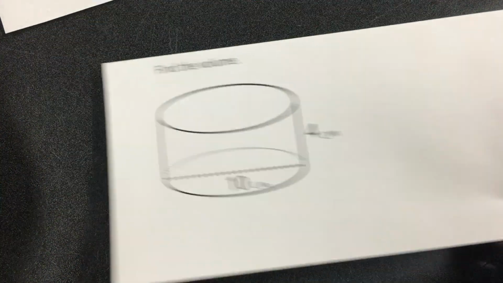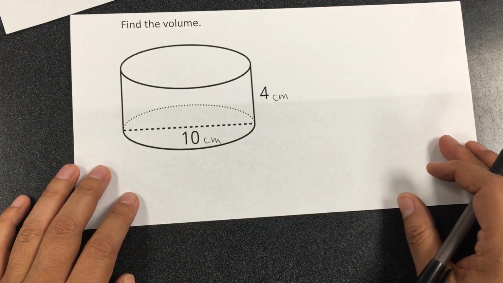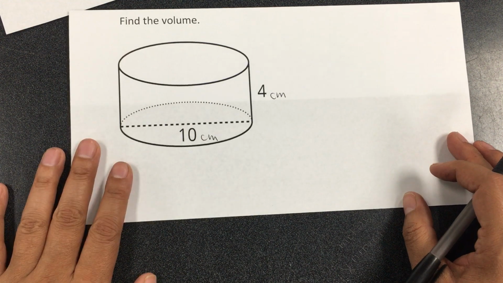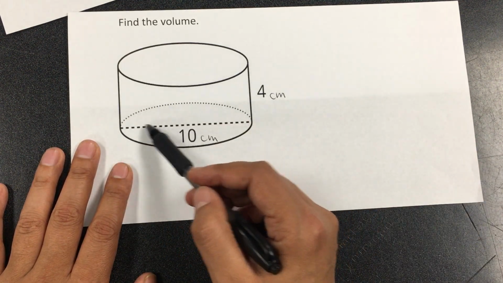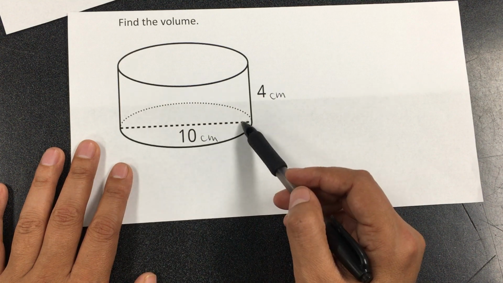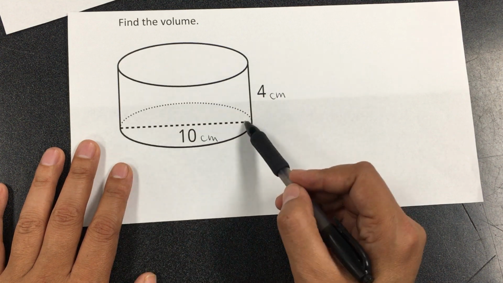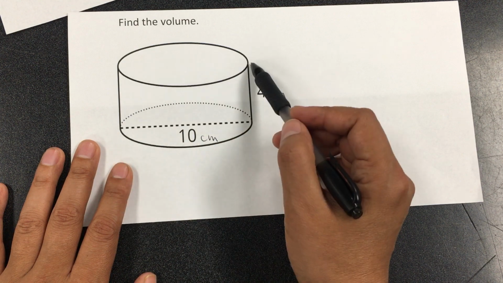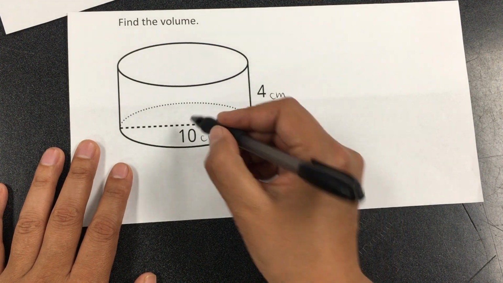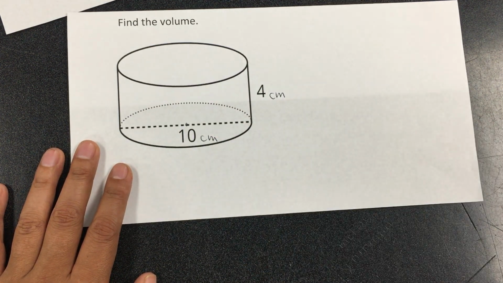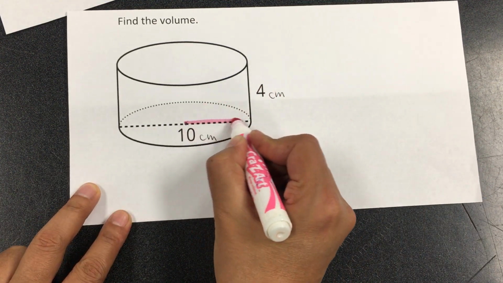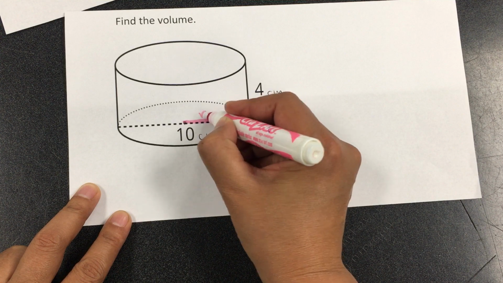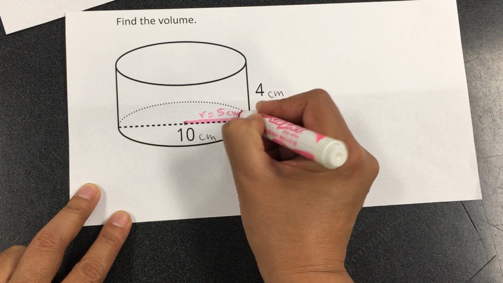We have one more here. And so it says find the volume. The difference in here is that they're giving you the diameter instead of the radius. And if they're giving it to you down here, it's the same as if they gave it to you over here on the top. So the radius is always going to be half of the diameter. So the radius will be half, which is equal to 5 centimeters then.